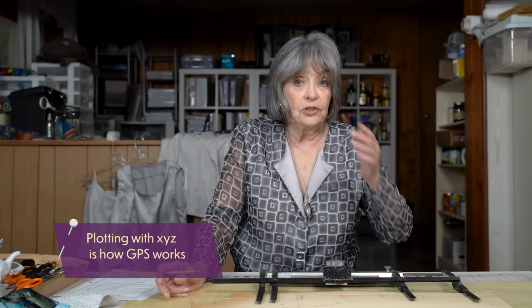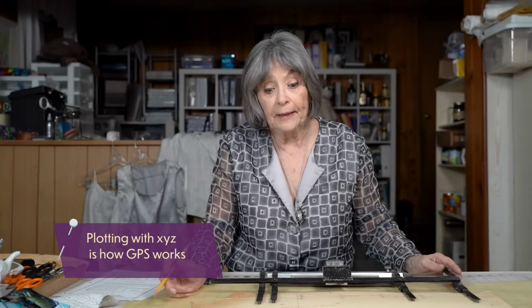All right? If you add a Z to it, you now have 3-dimensional. This is 2-dimensional. In this case with grading, you're only plotting on a flat plane, so you don't need the Z. I hope that makes sense to somebody. Let's say that this is modern technology, but it's not that hard to do.